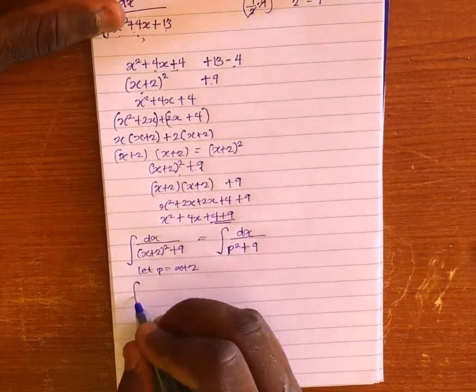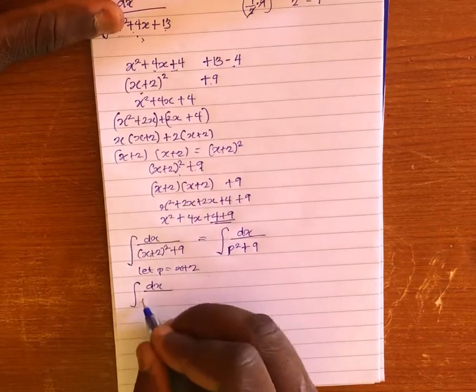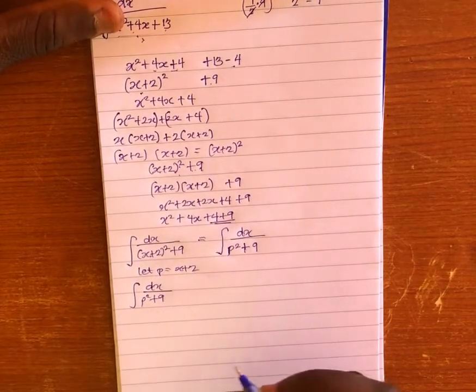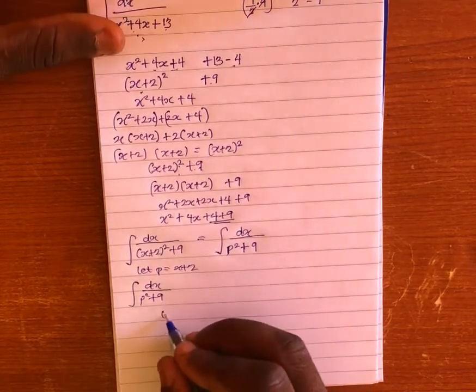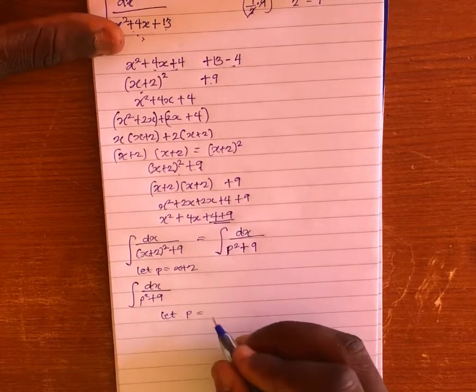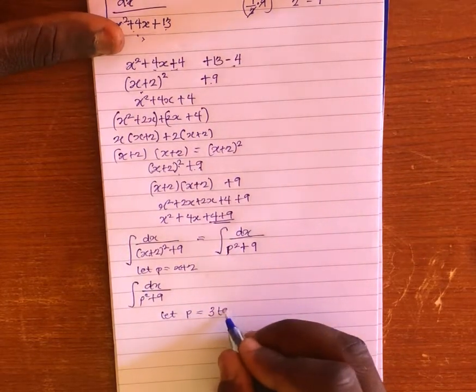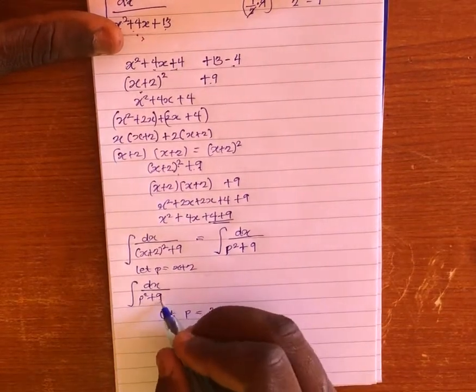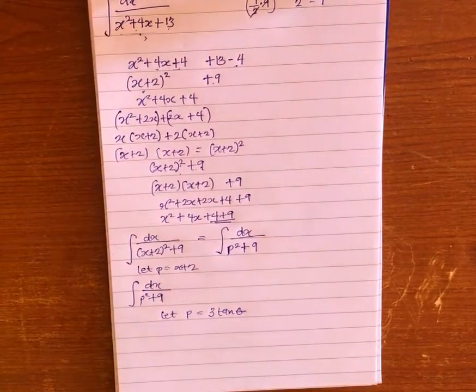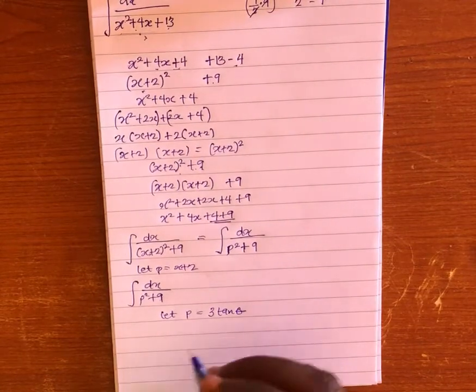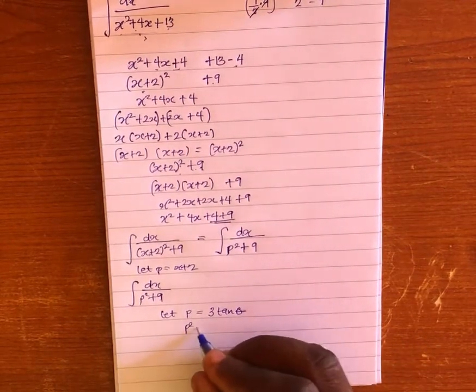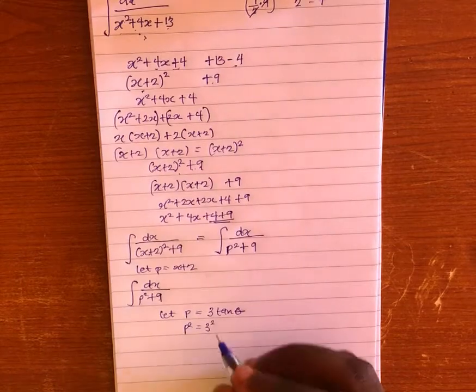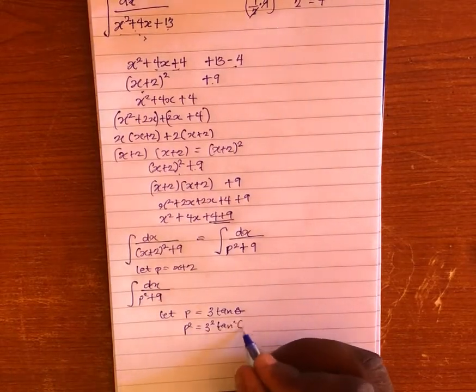So I'm having integral of dx over p squared plus 9. So I can say let p equal to what? 3 tan theta. Because 3 is the half of what? Of 9? 3 squared is also the same as 9. Then squaring both sides, I'm having p squared equals to 3 squared, which is 9 tan squared theta.